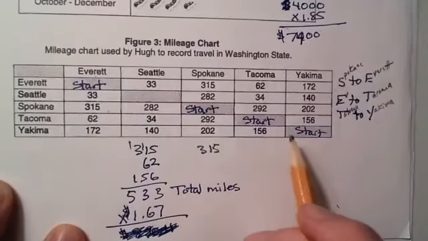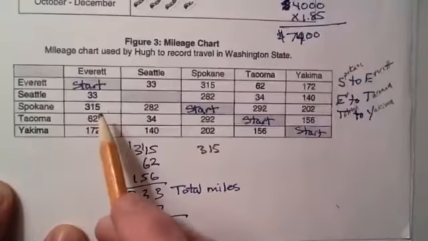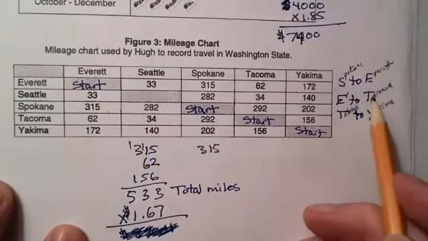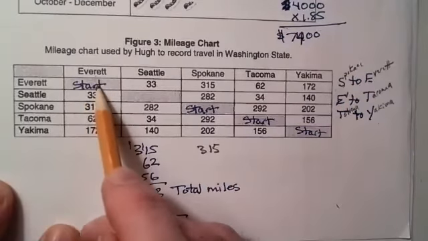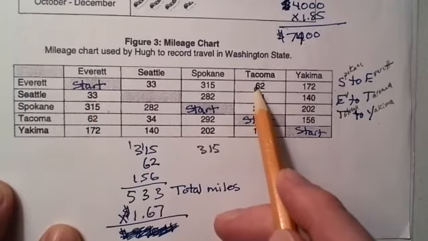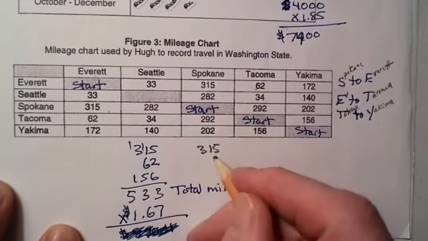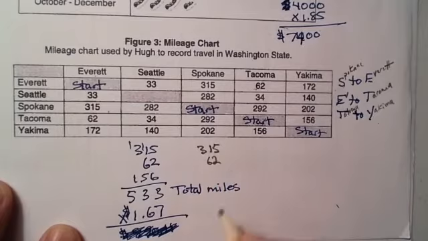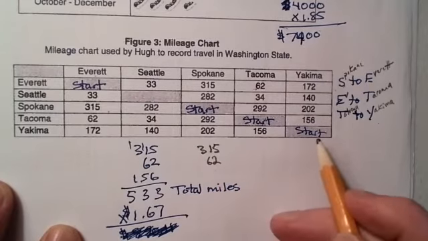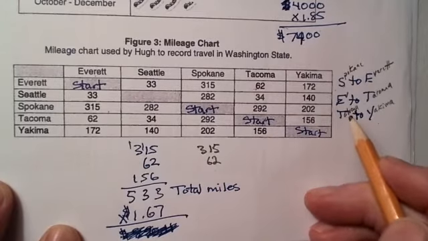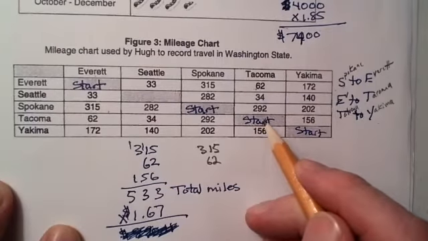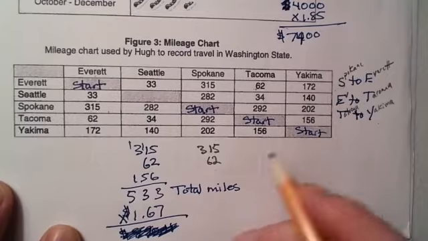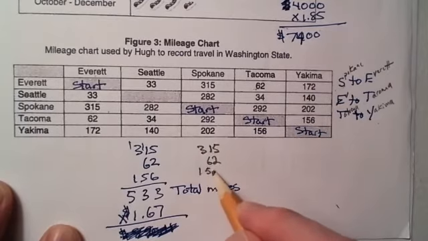Okay. Then she's in Everett here. She goes from Everett to Tacoma. That was the second part of her trip. So I start in Everett. Here's the blank space. Starting in Everett all the way to Tacoma is 62 miles. So I'm going to write down 62 miles here. Then she went from Tacoma, started in Tacoma. There's my blank space right here. Tacoma to Yakima, 156 miles. So I'm going to write 156.